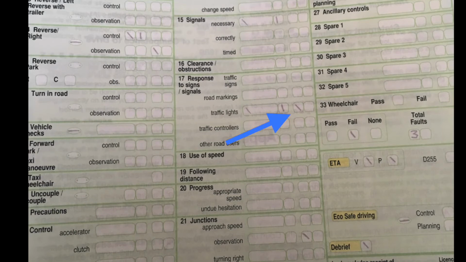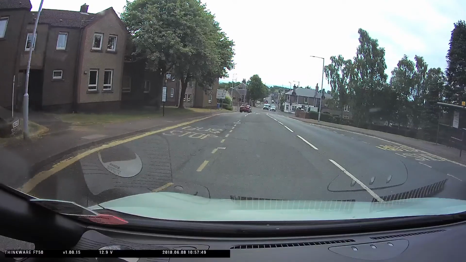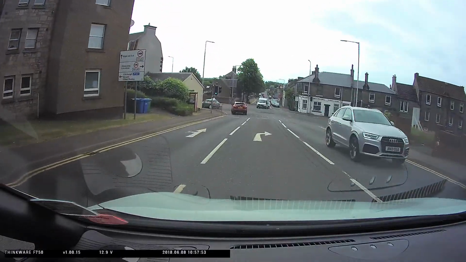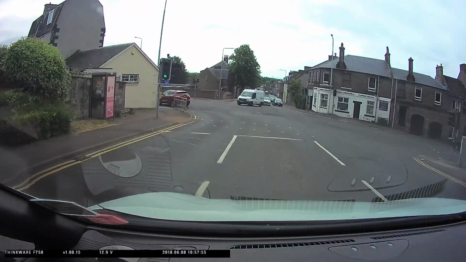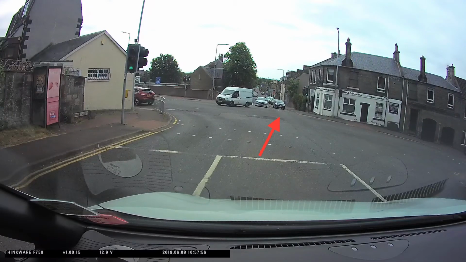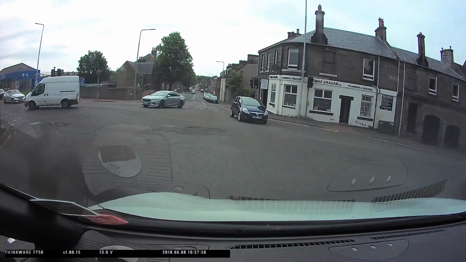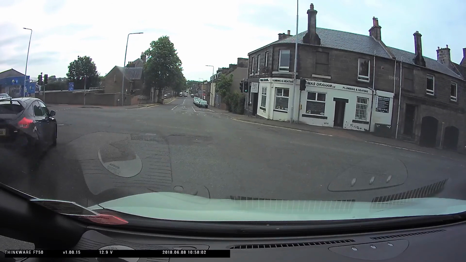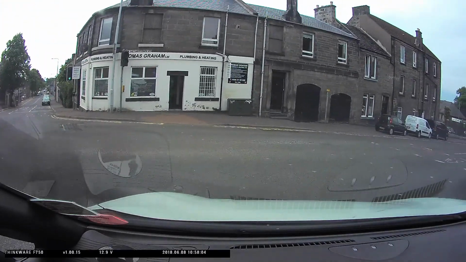Moving on to traffic lights, this was a scenario where the candidate was asked to turn right at traffic lights. This is at the bottom of the new row. Now, when you're doing a right turn, you've got to give way to oncoming cars. This car that I'm pointing at now got a little bit of a fright here because the candidate thought they could get away with going. Steve had to ask them to put the brakes on because you've got to give way to oncoming cars.